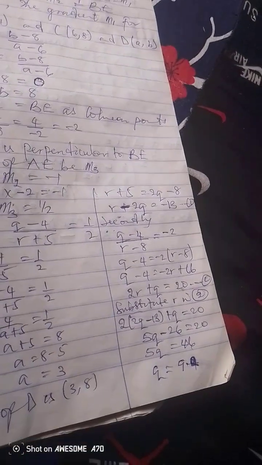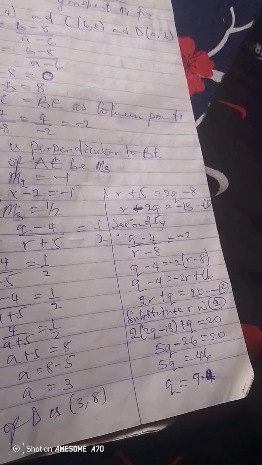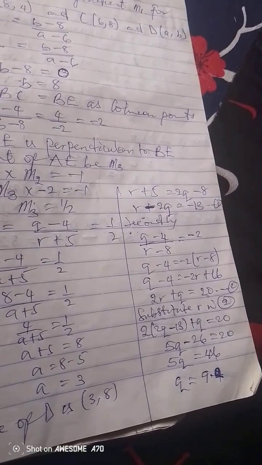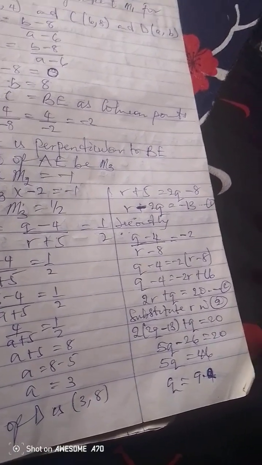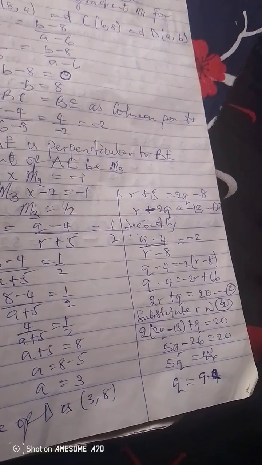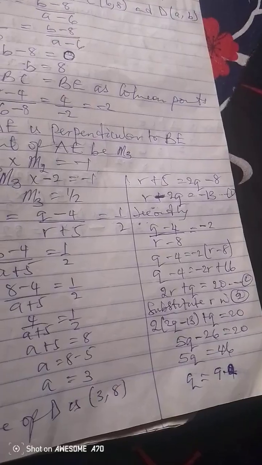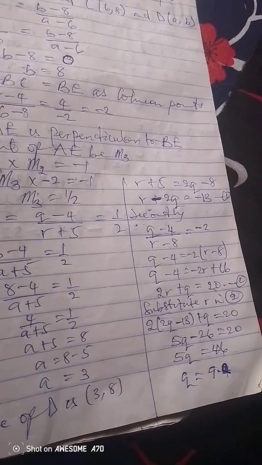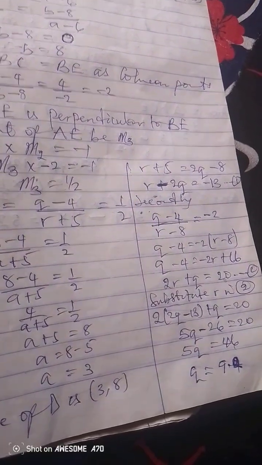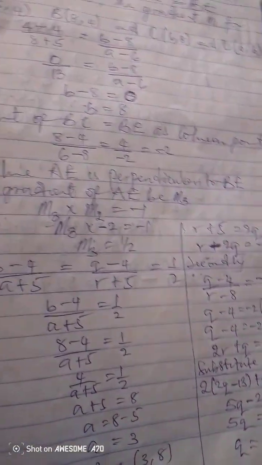That's equation 2. Substituting equation 1 in equation 2, we have 2 into (2Q minus 13), plus Q is equal to 20. So 4Q plus Q is 5Q minus 26 is equal to 20. So 5Q is equal to 46. So Q is equal to 9.2.